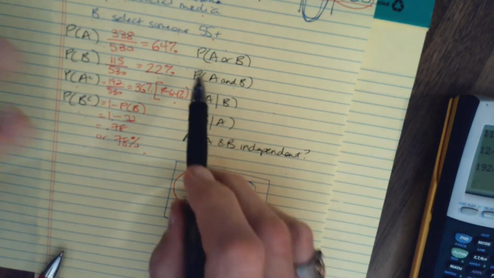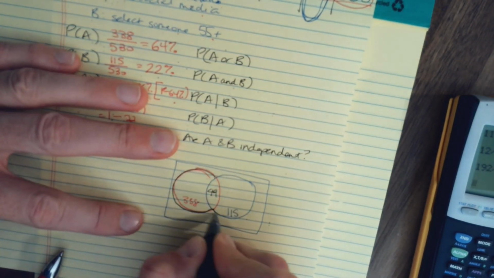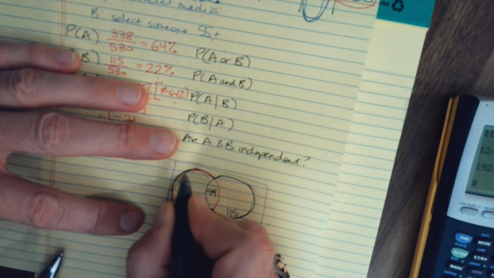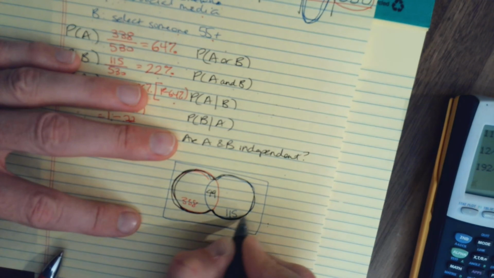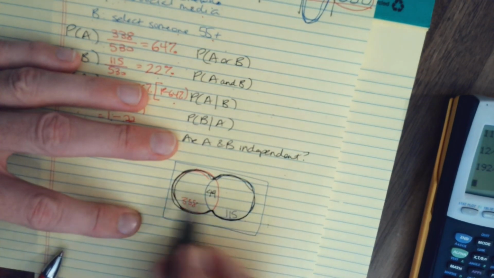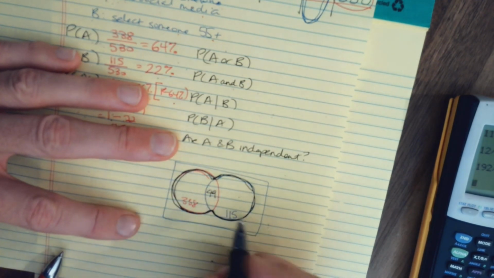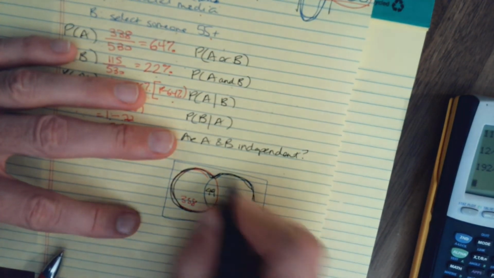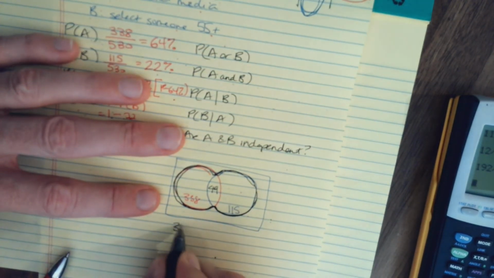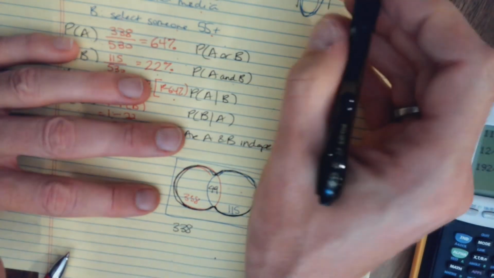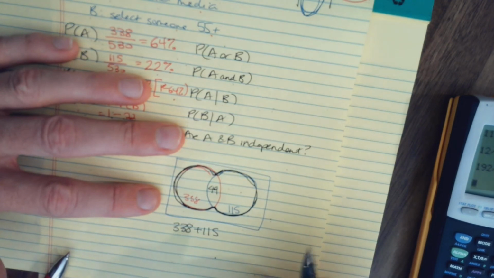So when I say A or B, I'm actually making a superset here, where it's combining, like in a marriage, these two elements. So instead of having two separate events, the OR statement combines those into one thing. Now, let's see how many people are included in this marriage. Well, there were 338 who were users of social media, and 115 who were 55 and older.